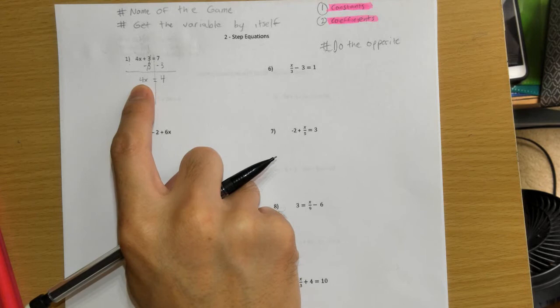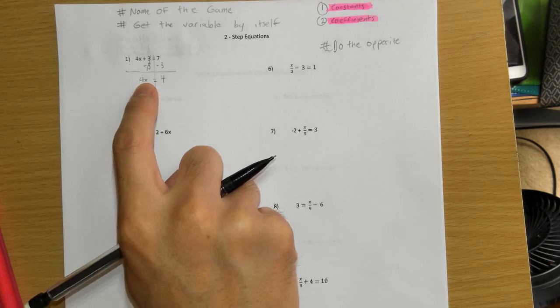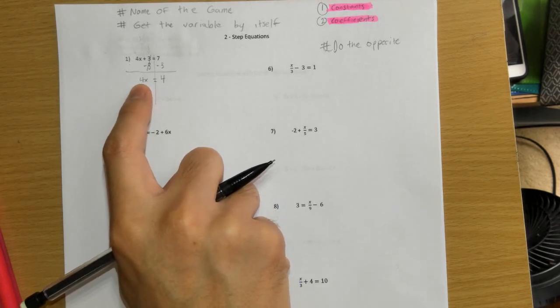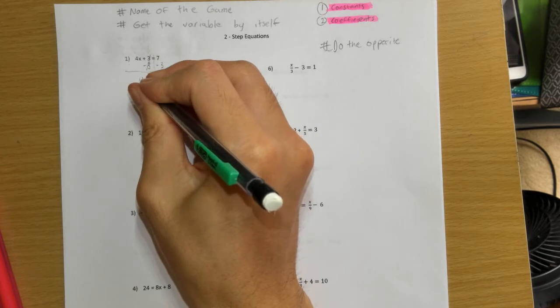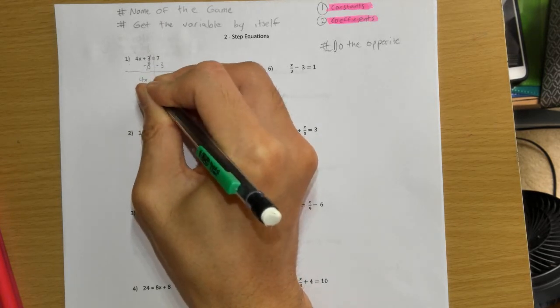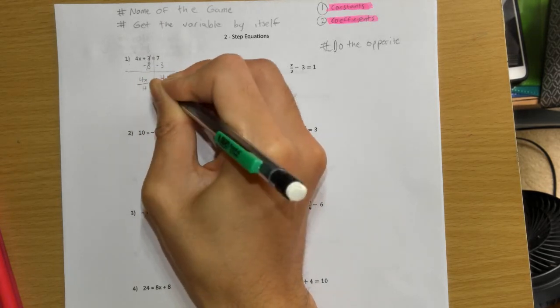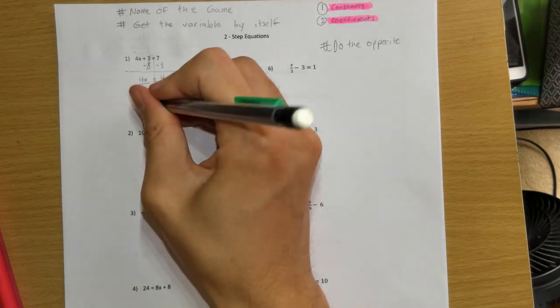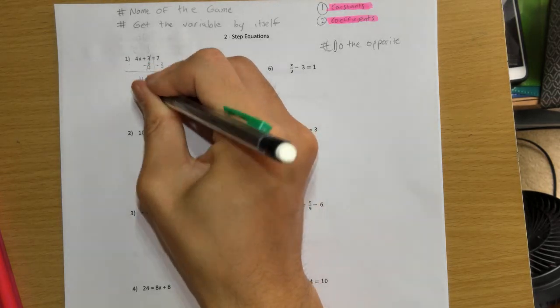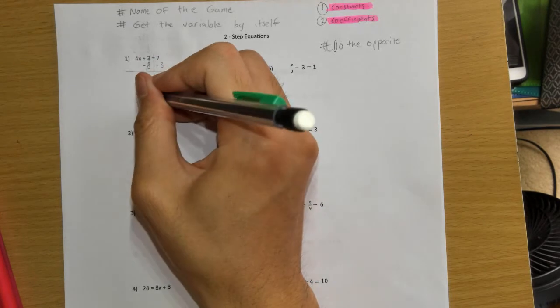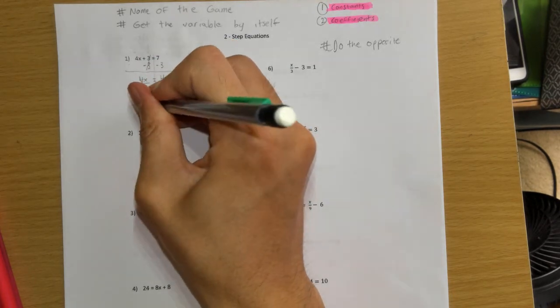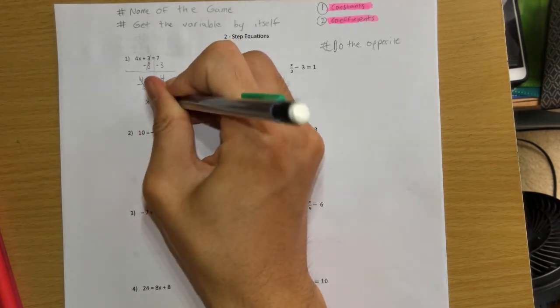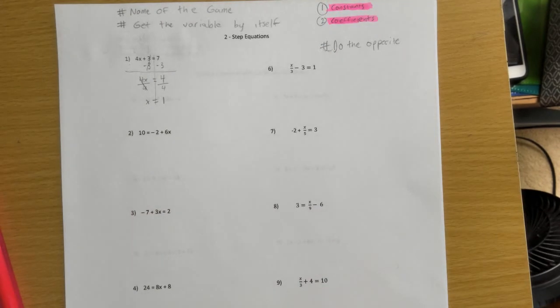Name of the game, get the variable by itself. That variable still has that coefficient. I need that coefficient to disappear. So it's being multiplied by 4, so therefore I will divide by 4. And what I do on one side, I do on the other. So these will cancel out. X equals 4 divided by 4 is going to be 1. And that is your answer.